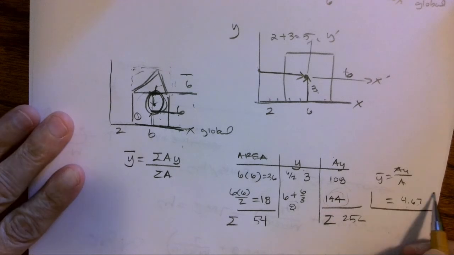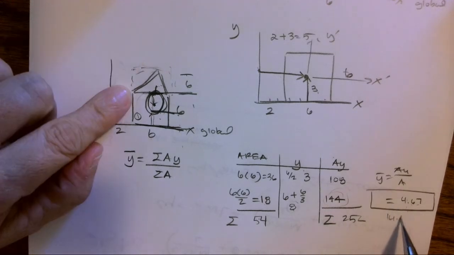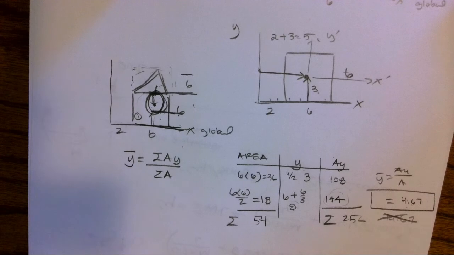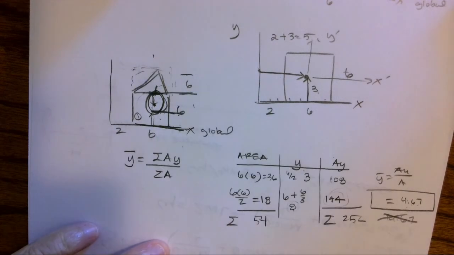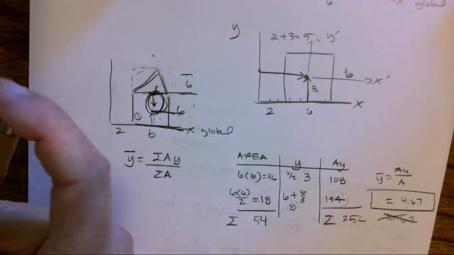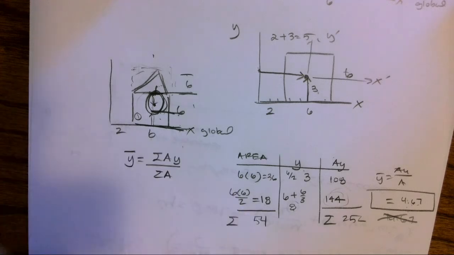If I had gotten 14.67, don't turn in that kind of nonsense. 14 isn't even within my system. It can't be 14.67. This is where, at this point in your engineering career, you really start thinking about the answer you got and asking yourself, does this make sense?